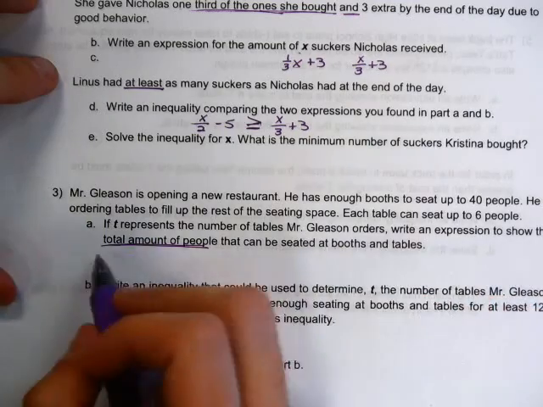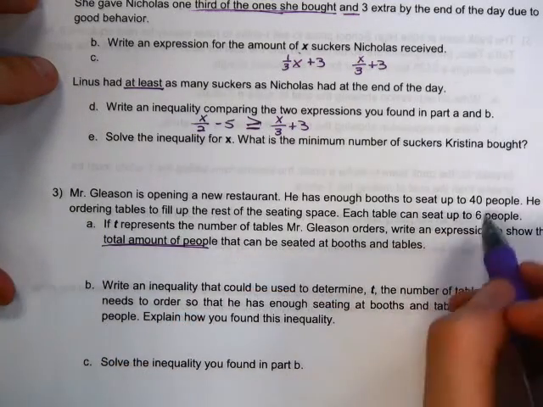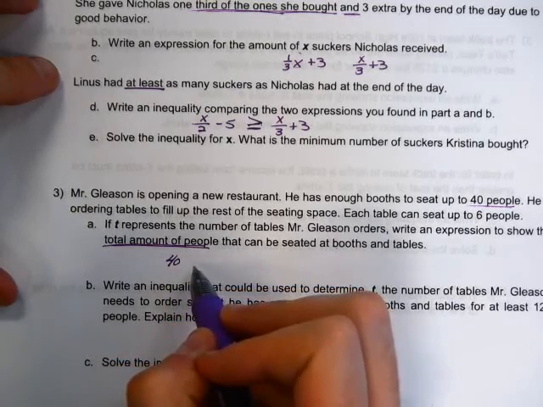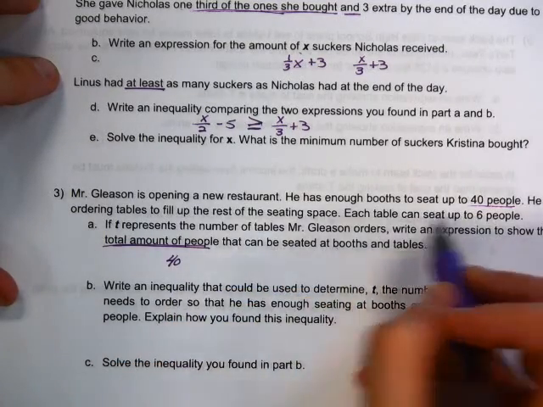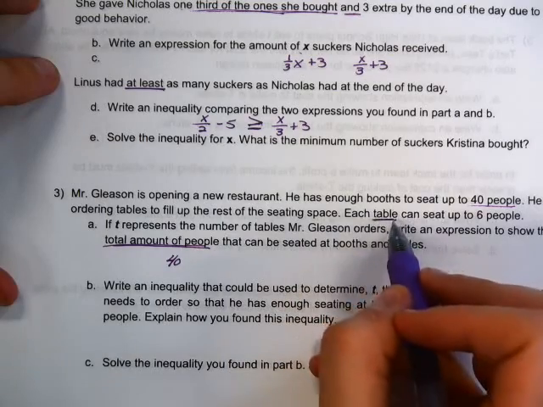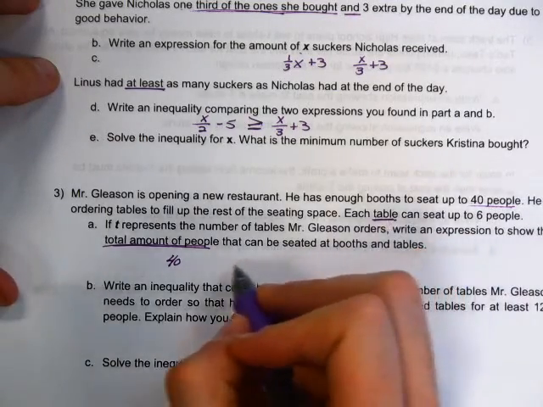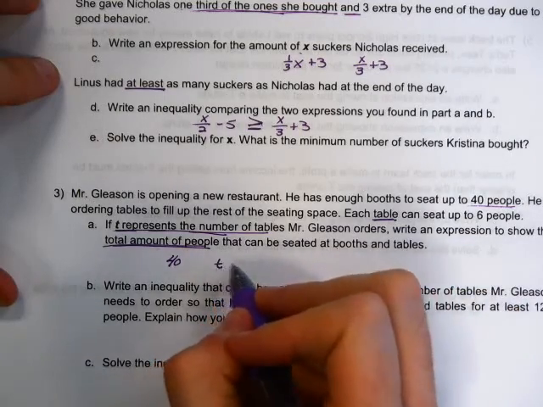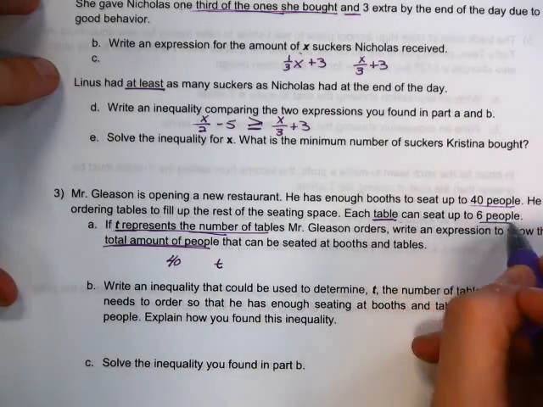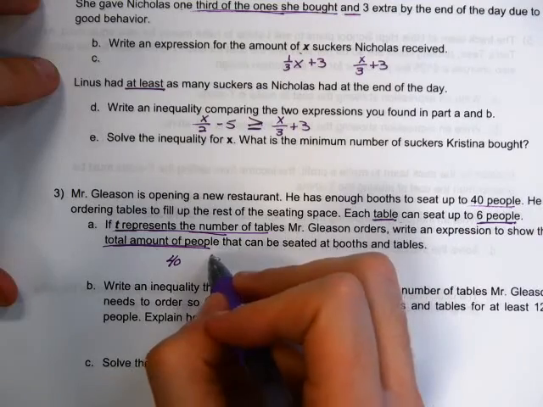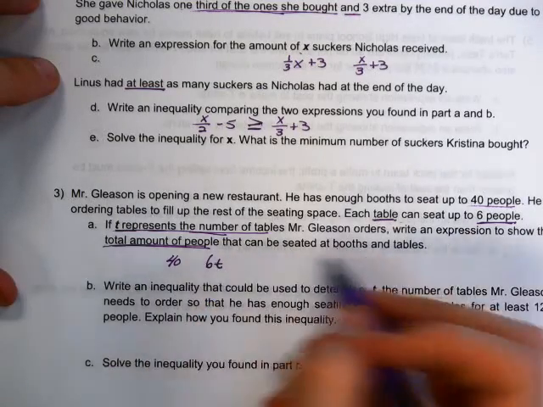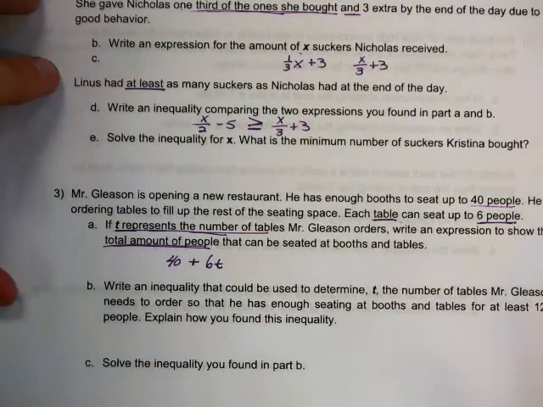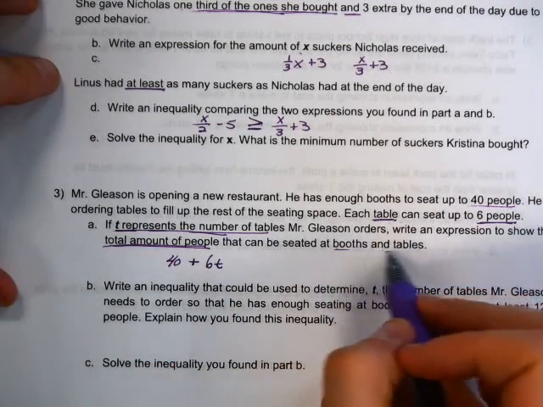Alright, so we want a total number of people, right? Well, we already start out with 40 people. He can seat 40 people already. Okay? Well, he needs some tables. We don't know how many tables, so that's going to be our unknown. T represents the number of tables. We don't know that. Each table can seat up to 6 people. Alright, so that's 6 times my T for each table. We're going to add this together, and that's going to give us the total number of people that can be seated at booths and tables.